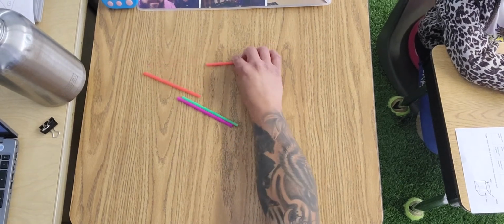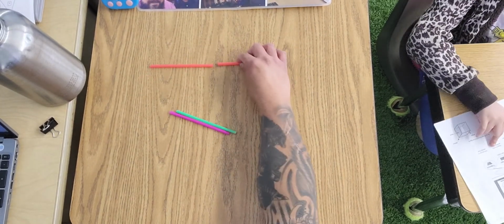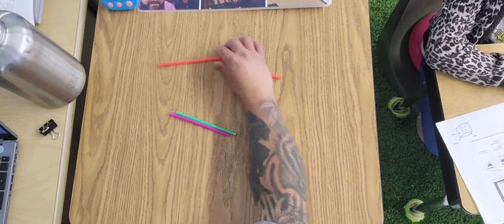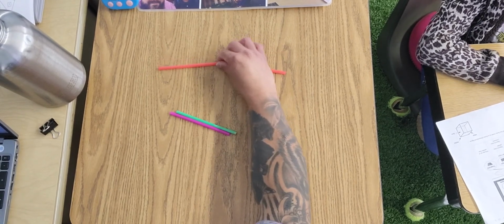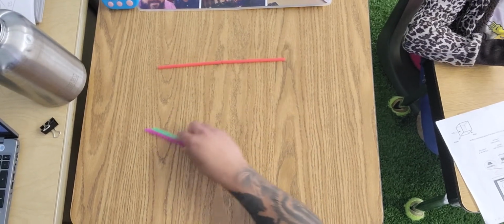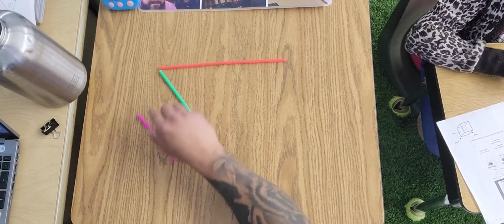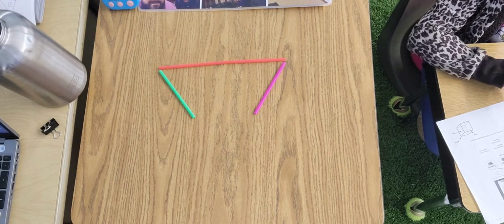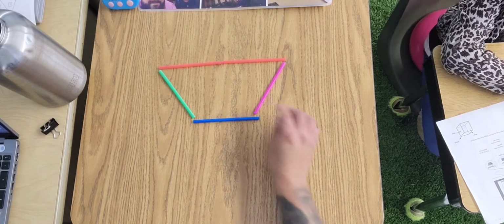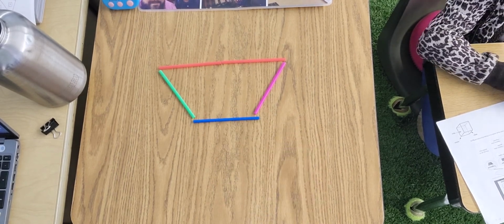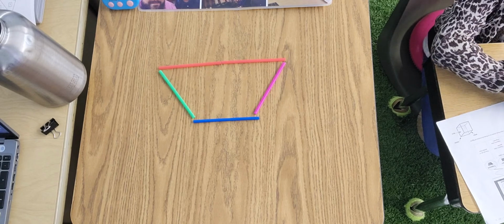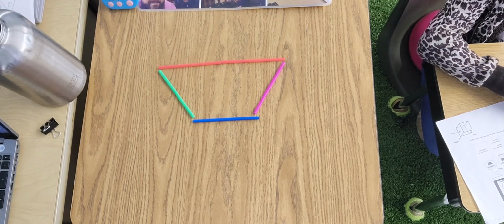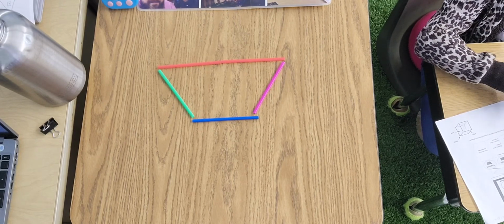Now the way you would make a trapezoid, you would have to use 2 toothpicks for the top line, or the bottom, however you want to make it. Trapezoid. Everybody got it?